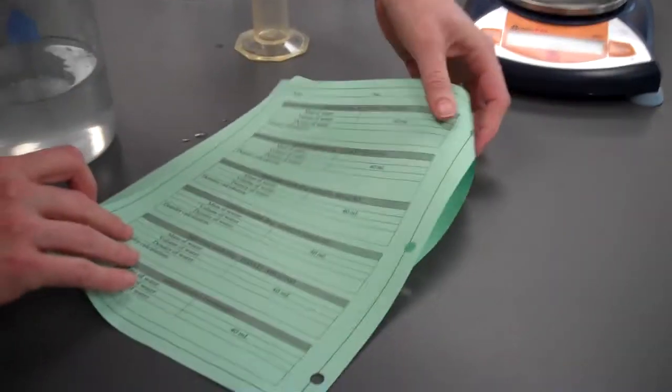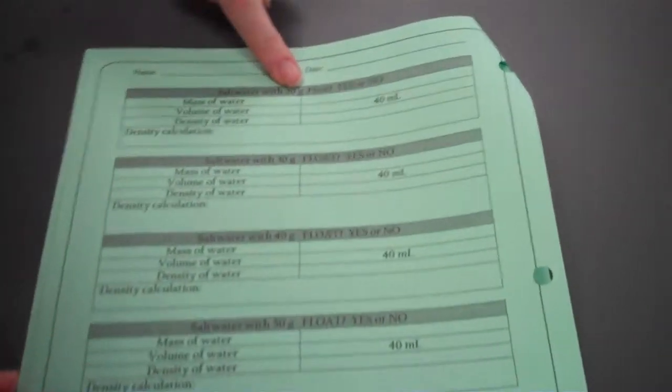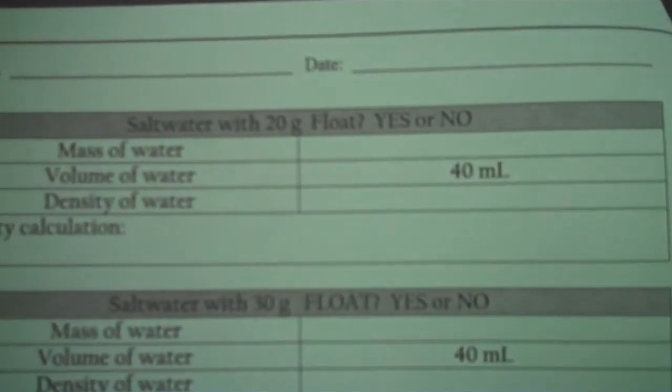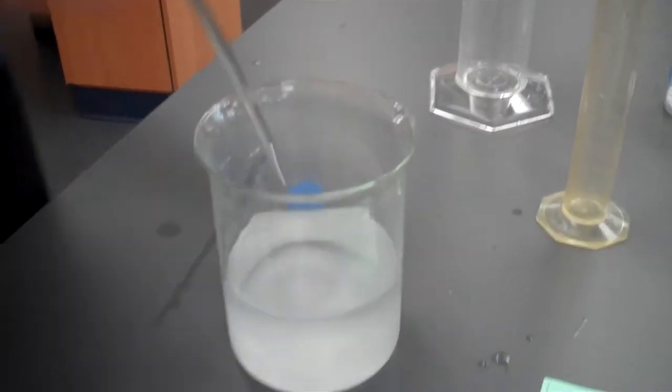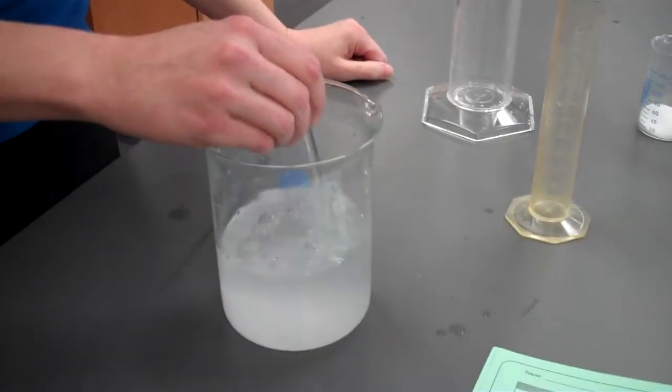We're now going to add 10 more grams of salt, so we're now on the second page of the lab with a chart that says a total of 20 grams of salt. So I'm going to add 10 more grams of salt to the beaker, stir it until it dissolves.